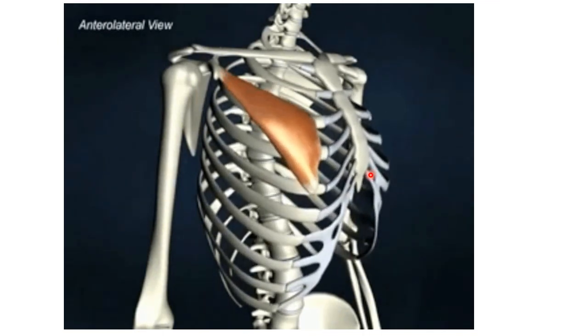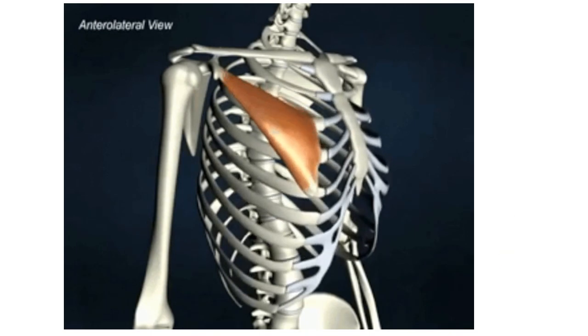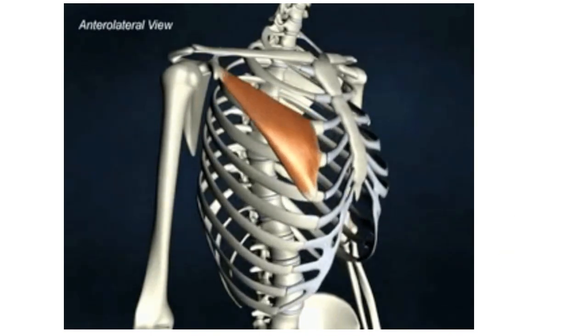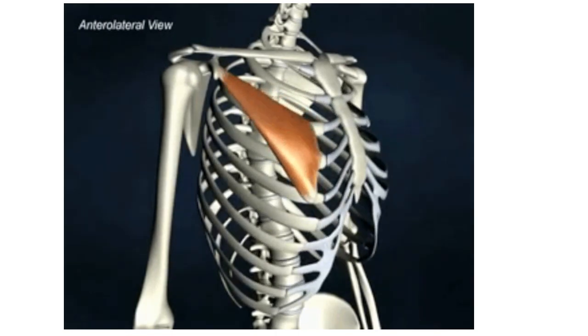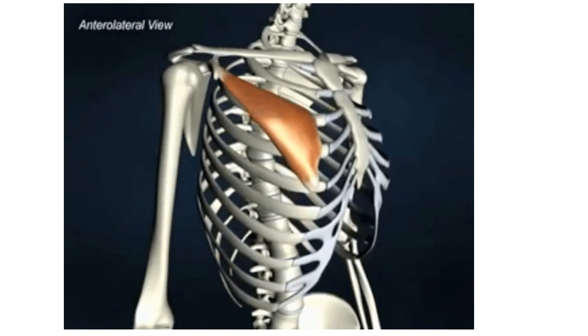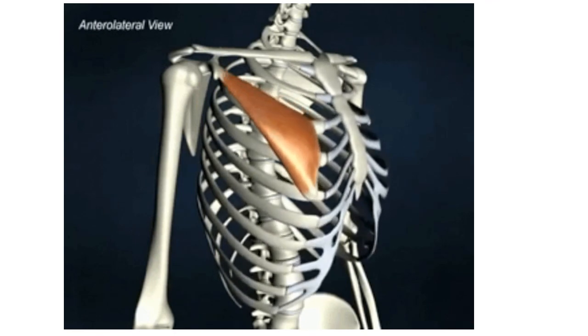So that is about the pectoralis major and minor. These two muscles: pectoralis major is also an assisting muscle of respiration, and minor is also an assisting muscle of respiration.